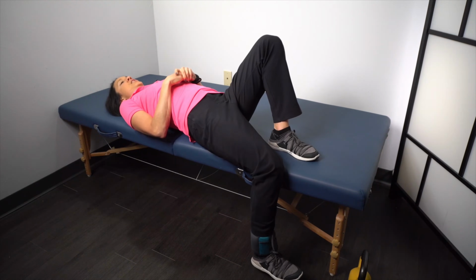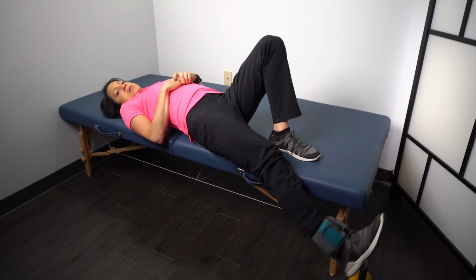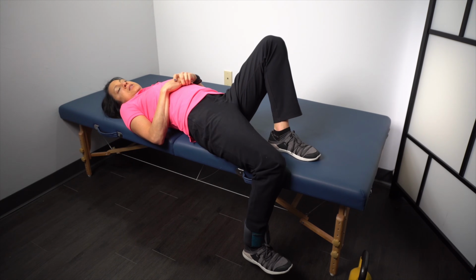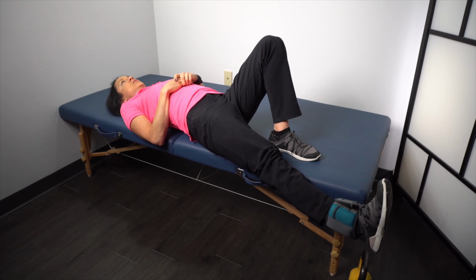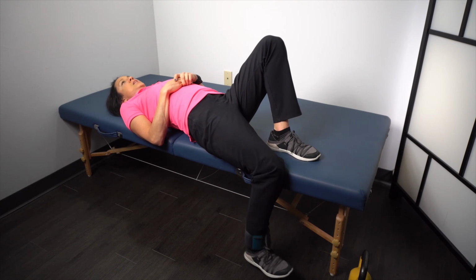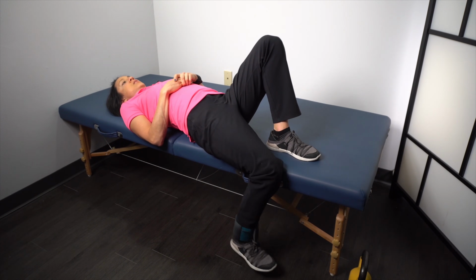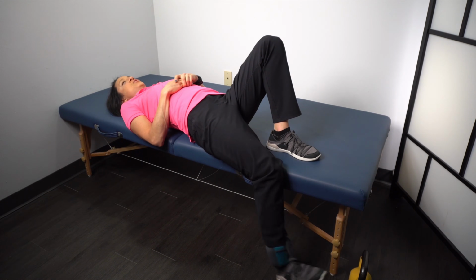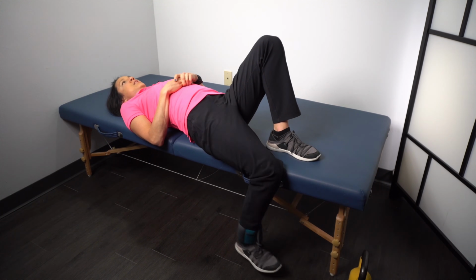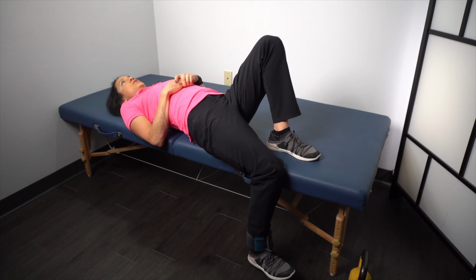So I'll show it to you again. You're just going to kick it out, and then the goal is to let it relax. So you're going to kick it out, and then you're trying to let that knee bend by relaxing that quadricep. Kick it out, and then let that knee bend by relaxing that quadricep muscle.